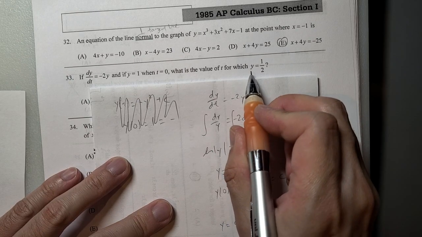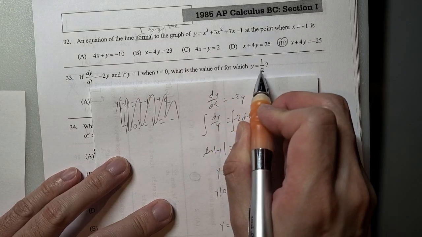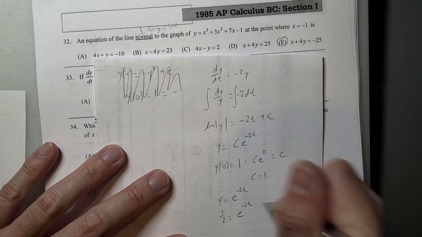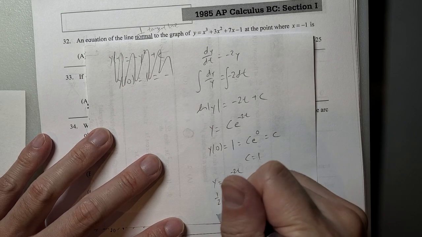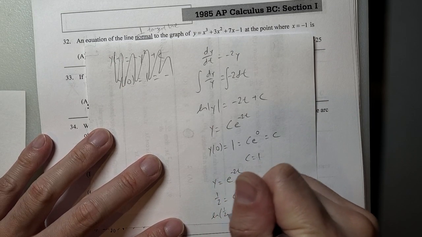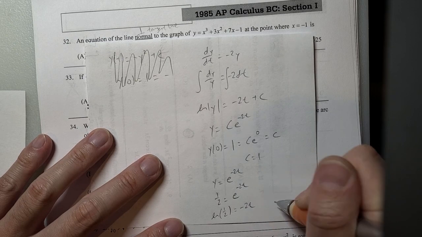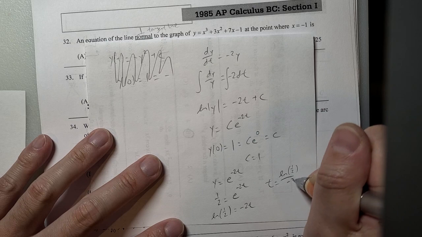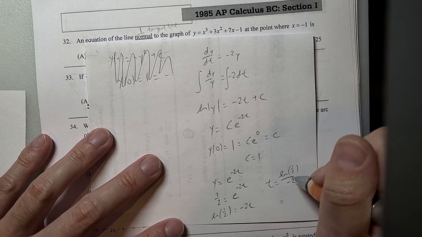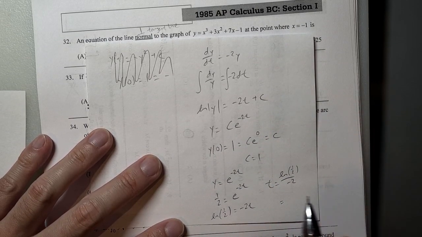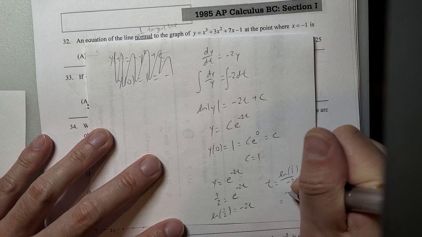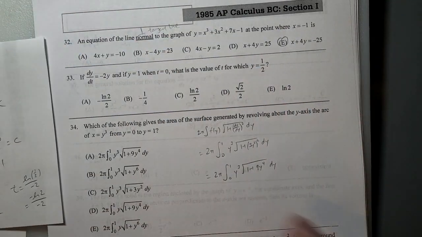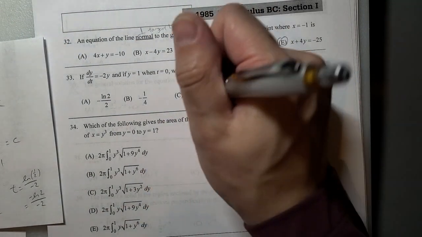Okay, so what value of t makes y equal to half? So half is equal to e to the -2t. Let's take the log of both sides. ln of half is equal to -2t. So t is equal to ln half over -2. Well, ln half is ln 1 minus ln 2. ln 1 is 0, so it'll be minus ln 2 over -2, or it's just ln 2 divided by 2. That is C.